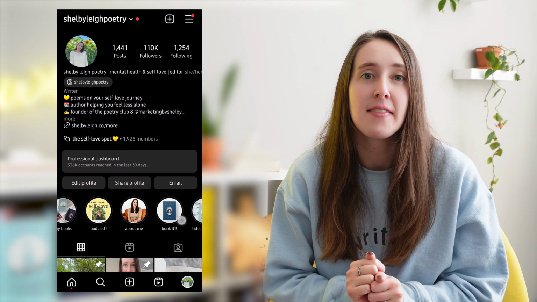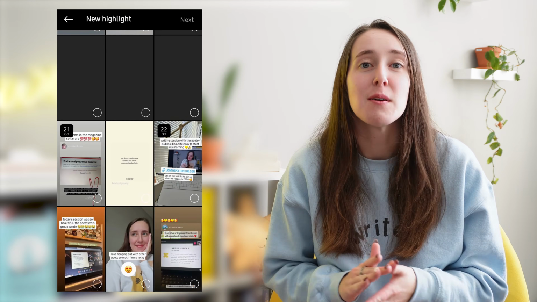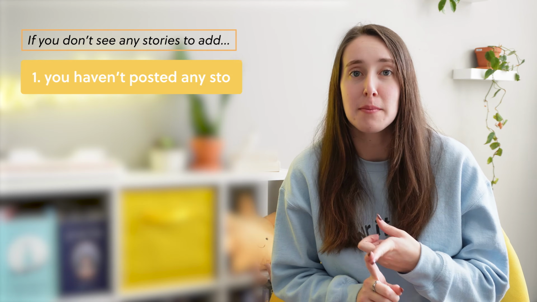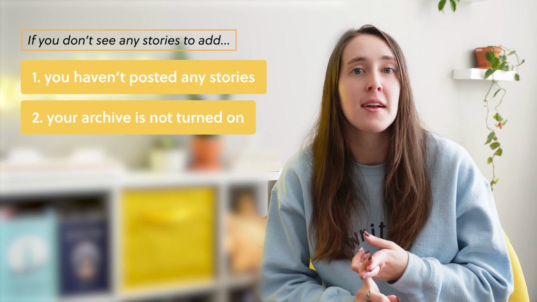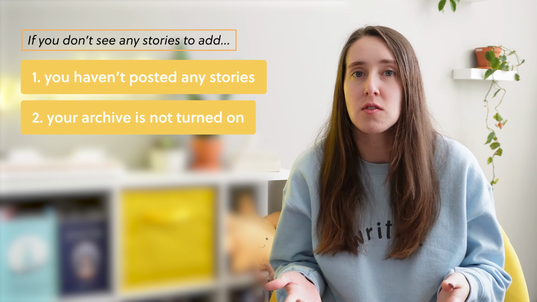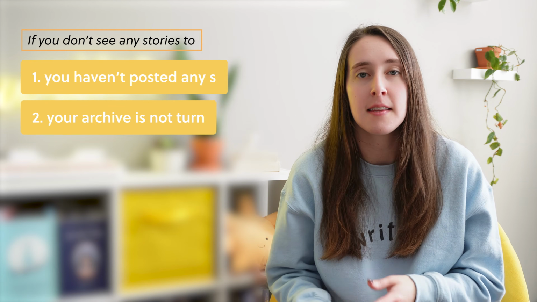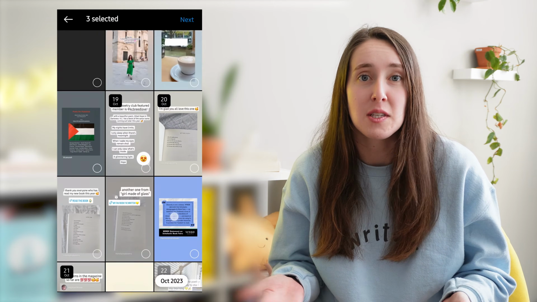So you're going to go to your highlight section on your bio. So just click the profile tab on your Instagram app, and then you're going to click the plus sign to add a new highlight. If you don't see any stories to add to this new highlight, it could be because 1, you haven't posted any stories, or 2, because your archive is not turned on and not saving. So that's the first step that you would need to do if you know that you posted stories before, but you're not seeing them in this folder. The next thing you're going to do is select the stories that you want to add to this particular highlight.